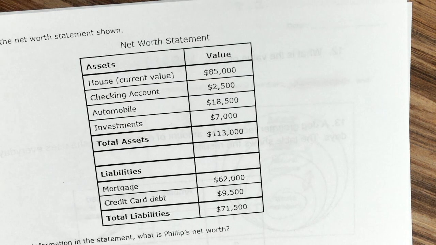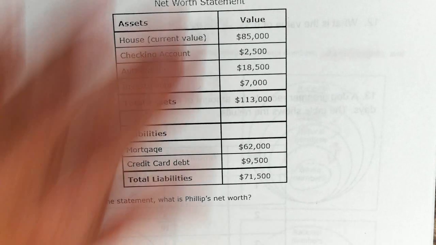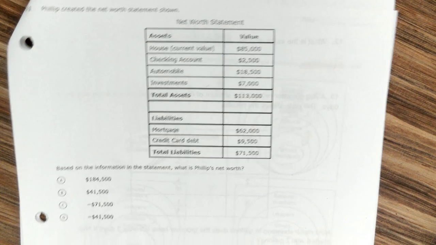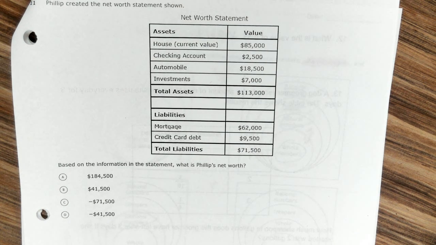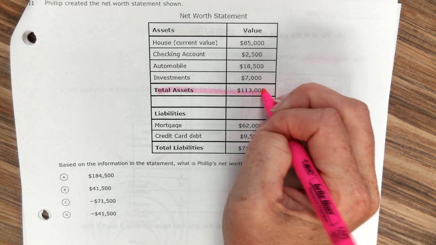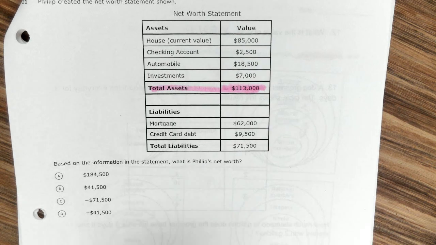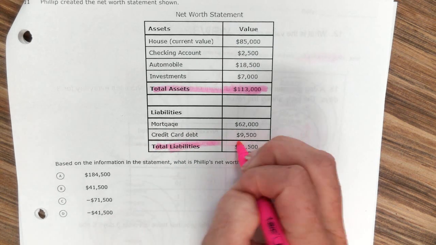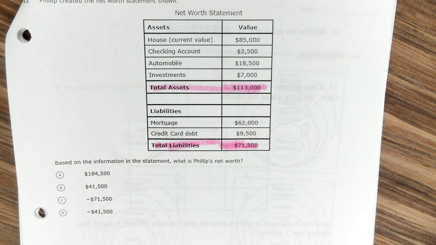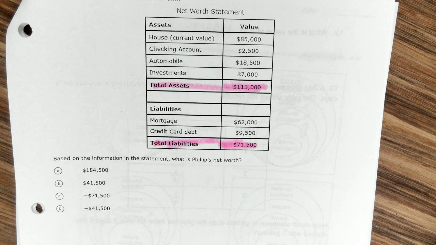Number 11. This one's easier. I think it's more like this one on the test tomorrow. It says, Philip created the net worth statement shown. Why is this one easier? Look what they gave you. They totaled your assets and they totaled your liabilities. It says, based on the information, what is his net worth?